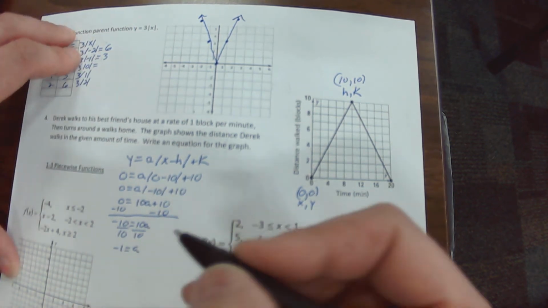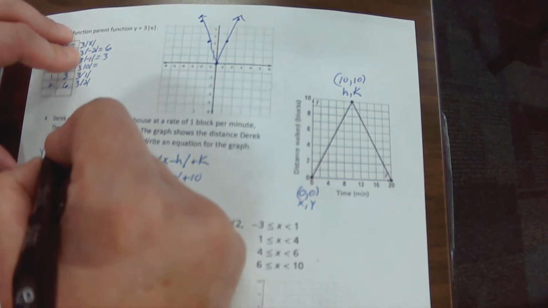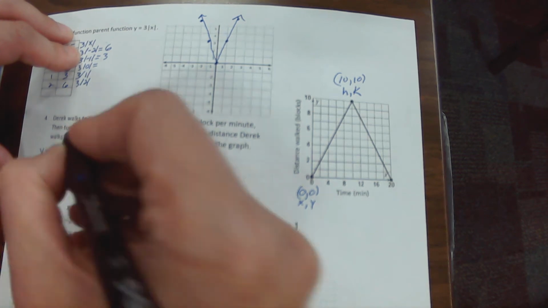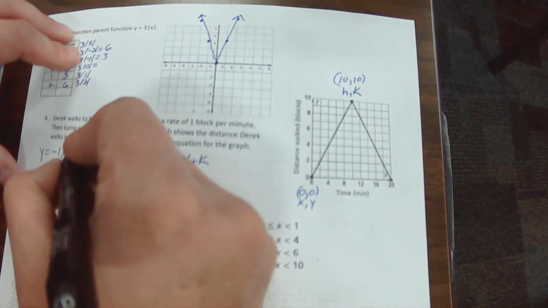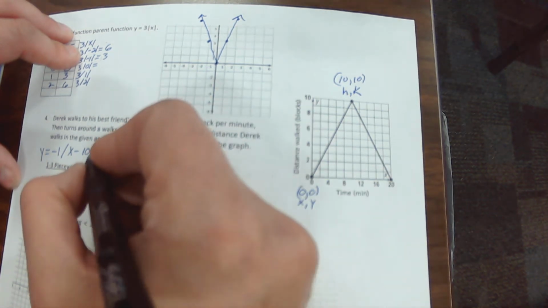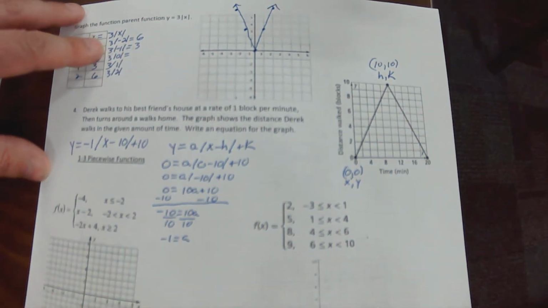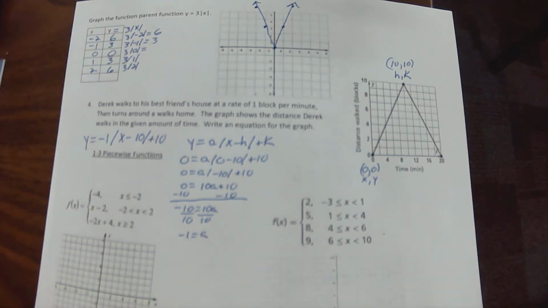Negative 1 equals a. And on this problem, my final answer needs to be in this form. Y equals negative 1 absolute value of x minus h. Remember my h was 10, plus k. My k was 10. Plus 10. That's my final answer. All right, let's go on and look at the next one.